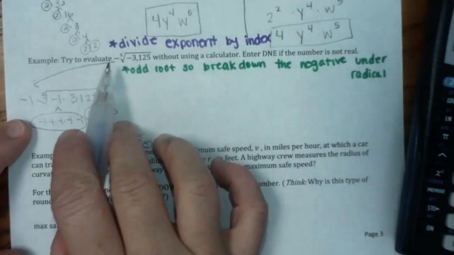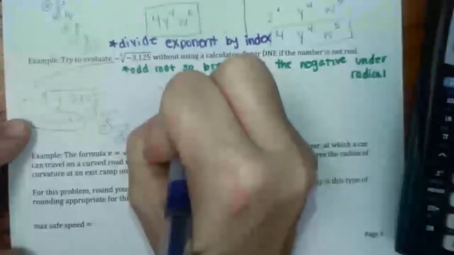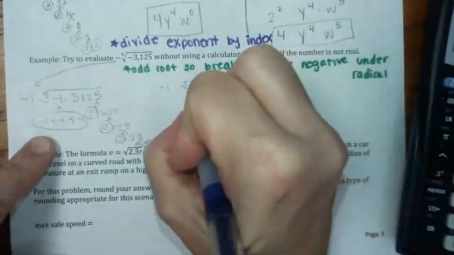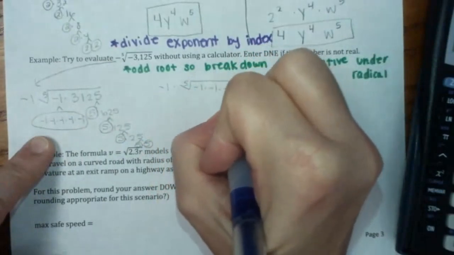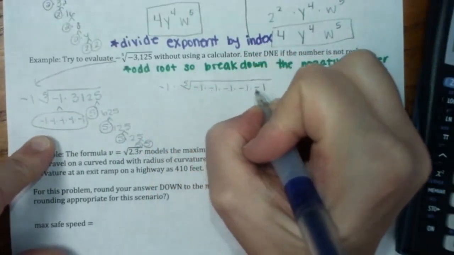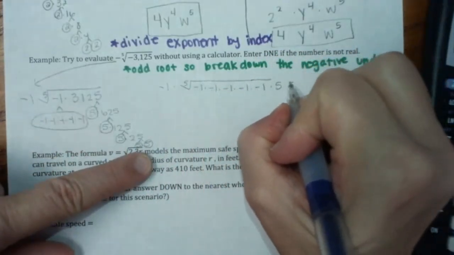So that negative's out front, it's going to stay out front. So I have negative 1 times the fifth root. I have 5 negative 1s underneath the radical: negative 1 times negative 1 times negative 1 times negative 1 times negative 1. And I have 1, 2, 3, 4, 5 5s underneath the radical.